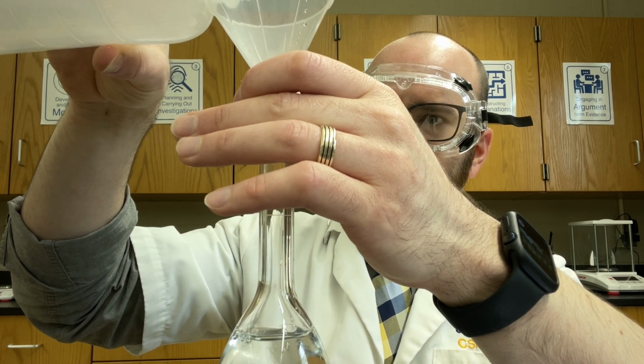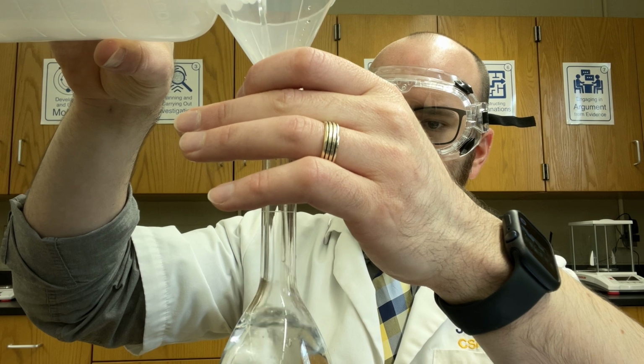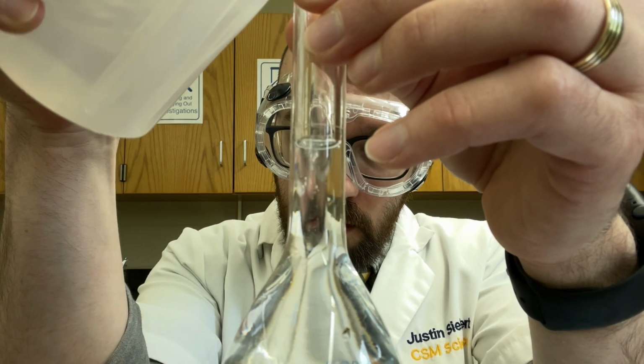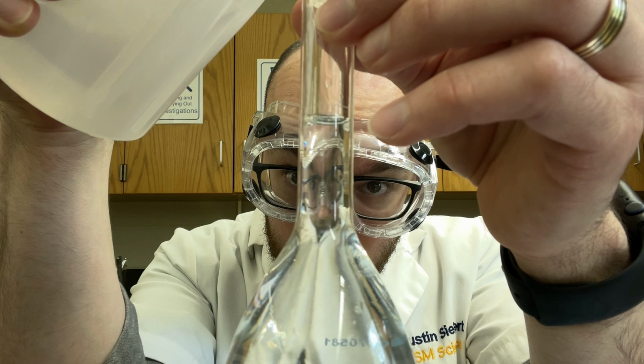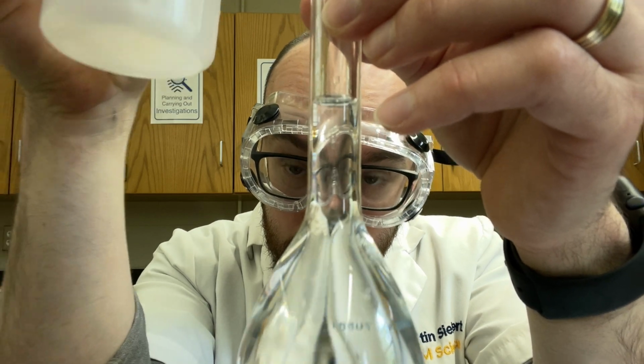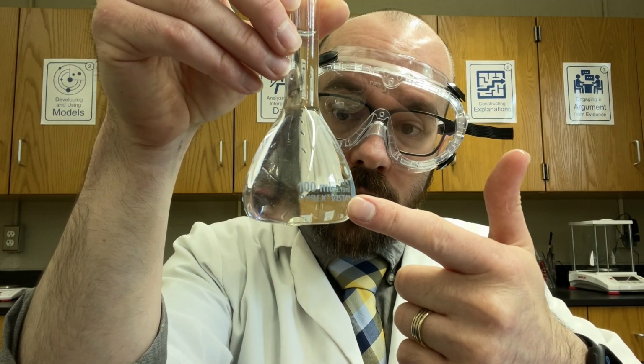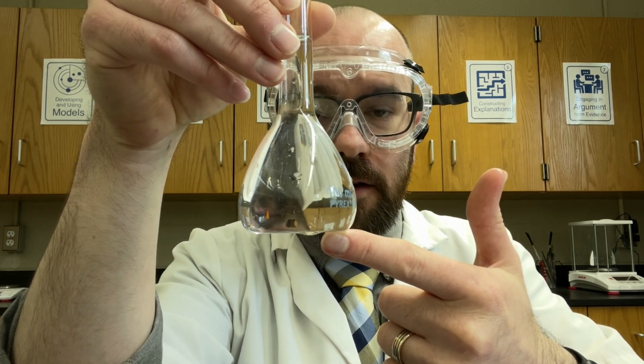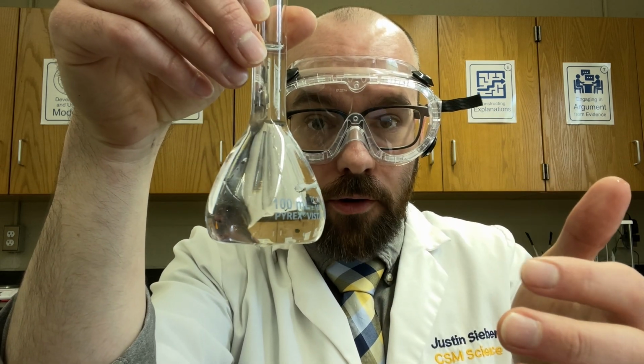I'm going to do that till I get close to the line. I don't want to go over it, so then I'll take out the funnel and get the rest of the way like this. And now I have a 100 milliliter solution of 0.4 molar hydrochloric acid. I started with the 2 molar hydrochloric acid to do that.